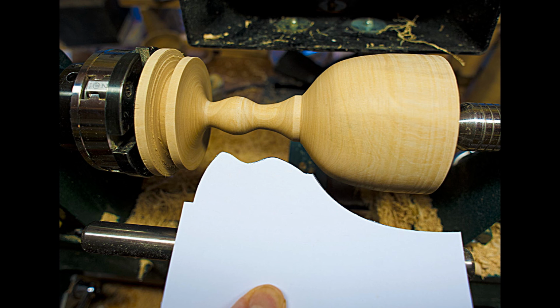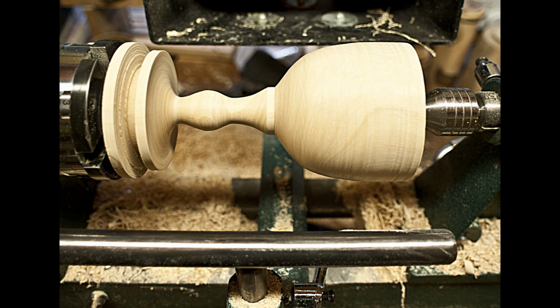Using the outer shape of the profile and proffering it to the emerging shape of the goblet is a really useful progress check. Turn profile ready for sanding and polishing.